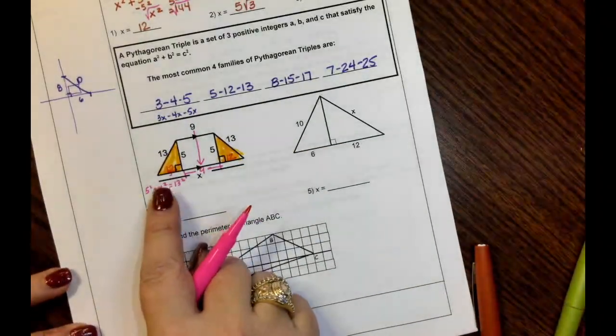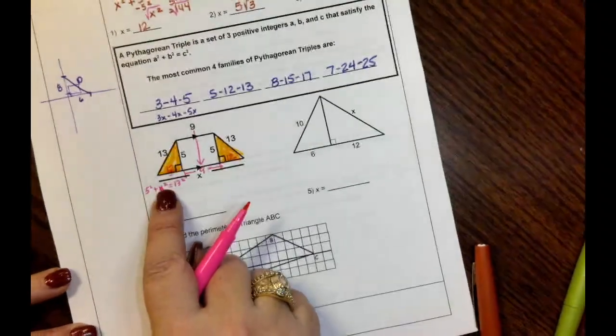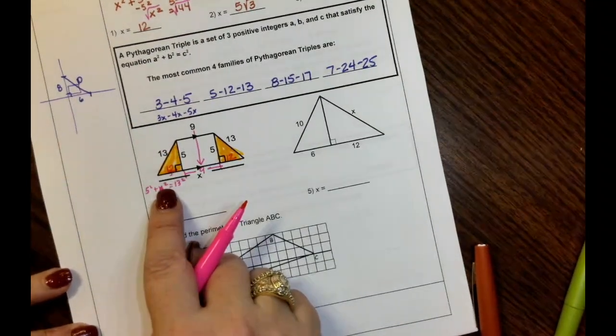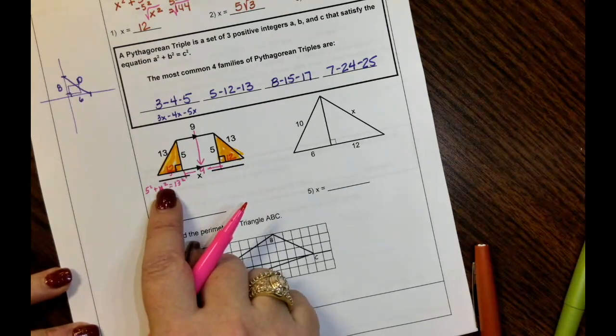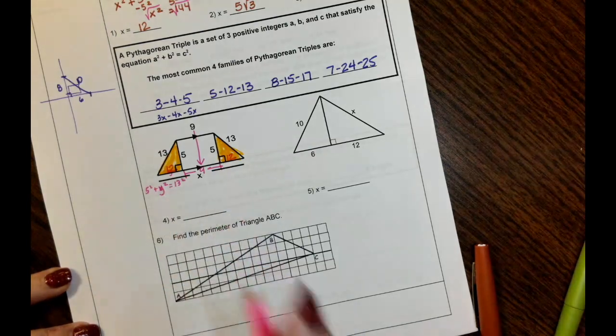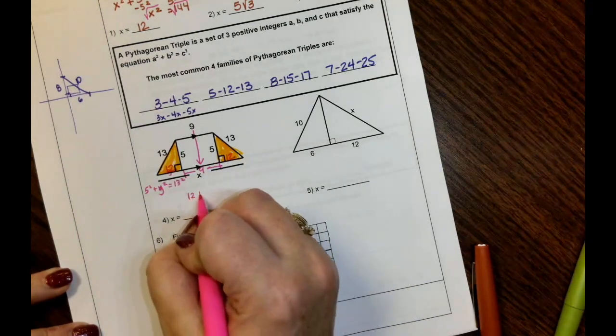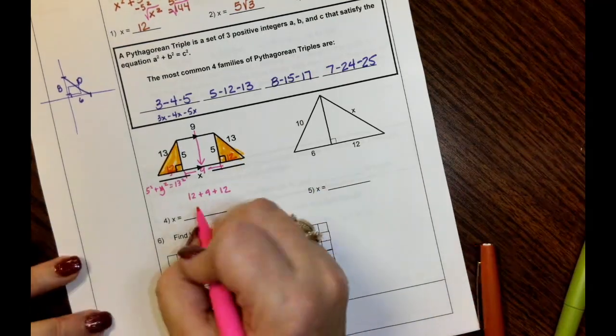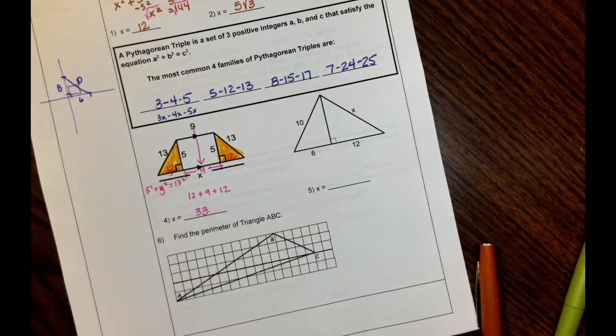If you get stuck and you don't remember, you can always go back and do Pythagorean theorem. But there is great benefit to knowing those Pythagorean triples. They're really a time saver, especially on the PSAT, SAT, ACT, stuff like that. So 12 plus 9 plus 12 is 33. So the length of that side is 33.